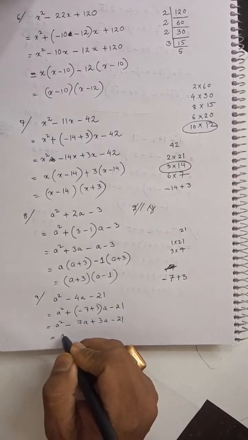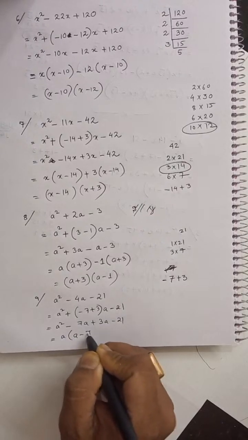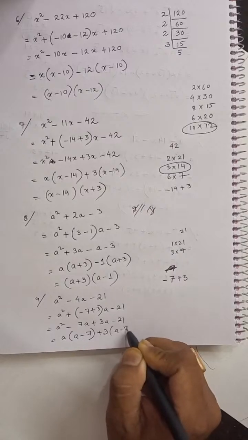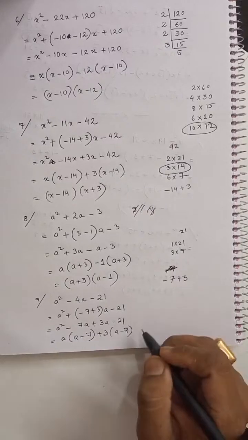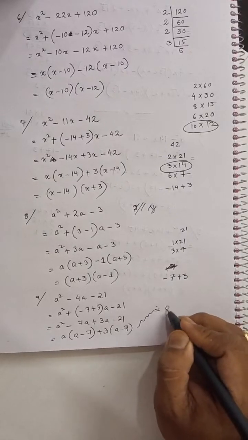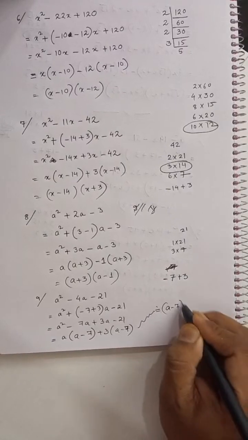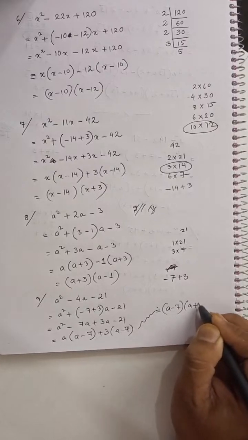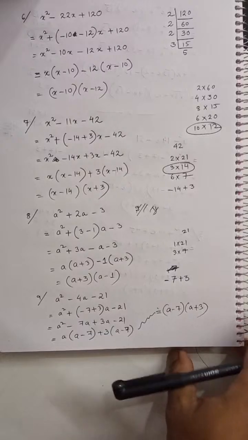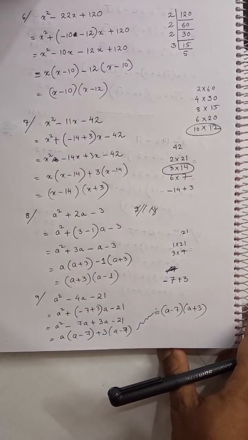So a minus 7 plus 3 times a minus 7. I am just writing the answer here, okay? I don't have any space left. So my answer will be a minus 7 and a plus 3. Okay, is it visible? Oh yeah, it is very much visible.